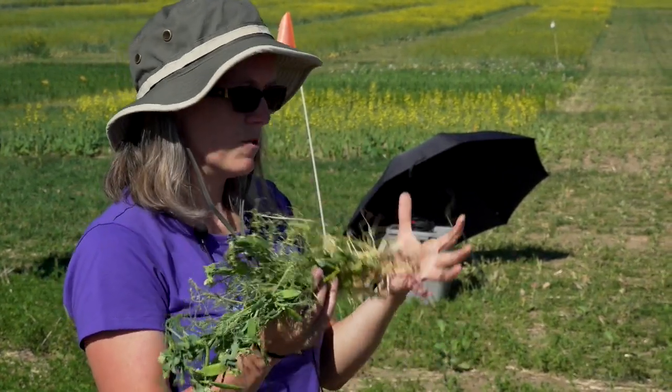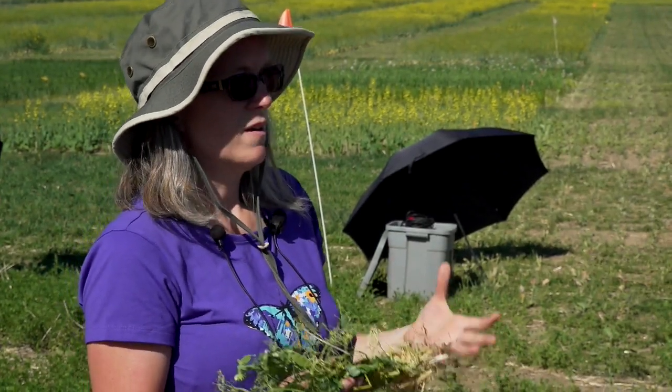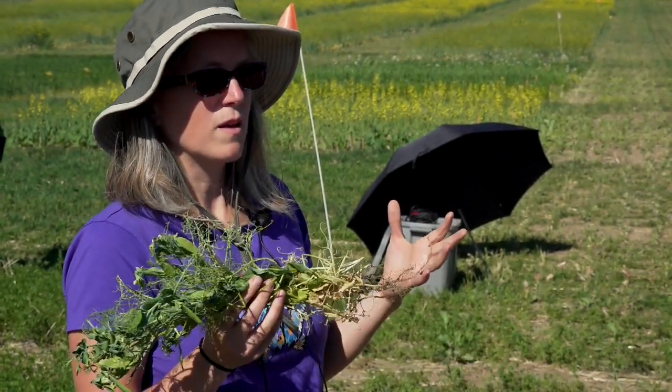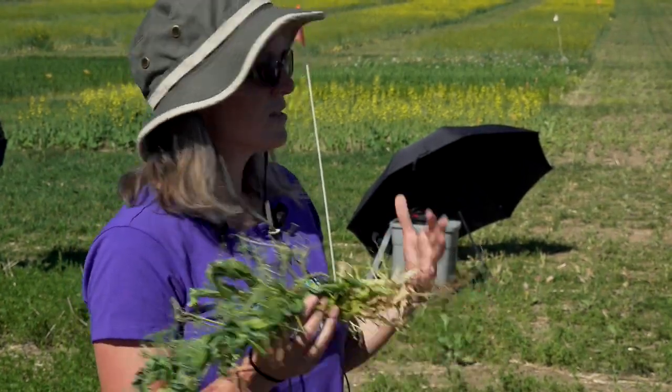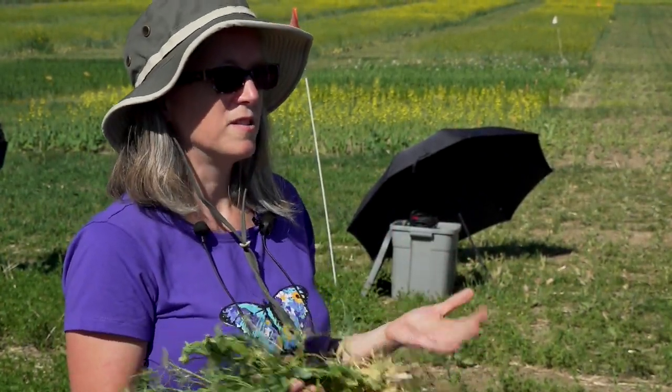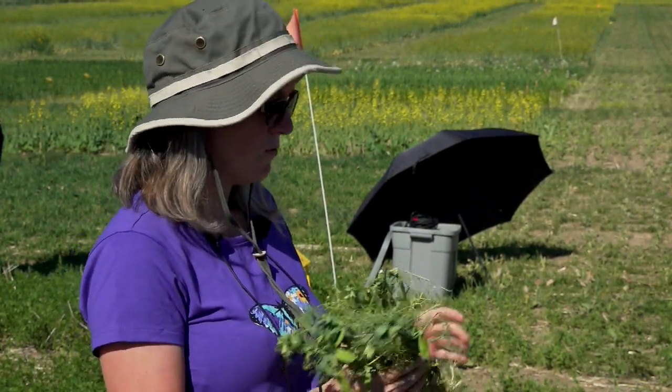So unfortunately, if you see that you have a problem in your field, there's not really much you can do at that point. It just serves as a lesson that the next time you're considering growing peas and lentils in that field, you might have to stop and think about the choices of the pulse crops that you want to grow.